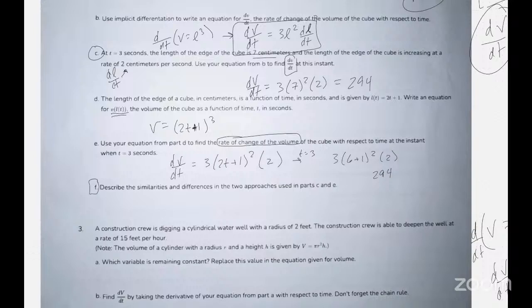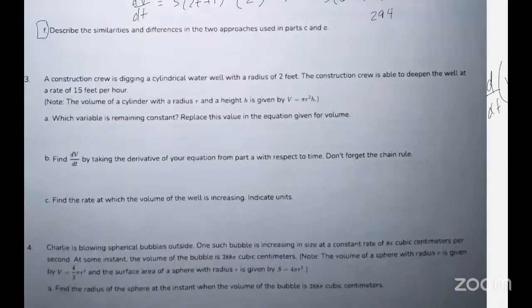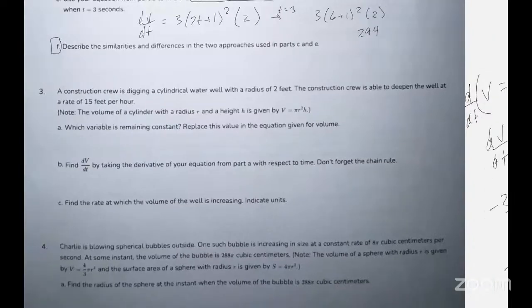Okay. Construction crews digging a cylindrical well with a radius of 2 feet. So the crew is able to deepen the well at a rate. Anytime you see this, just write out the rate. The rate is the depth of it, so that's the height. So dH/dt equals 15 feet per hour. Always try to name your variables when you can. That's the rate that they're deepening the well. They're increasing the height, right?